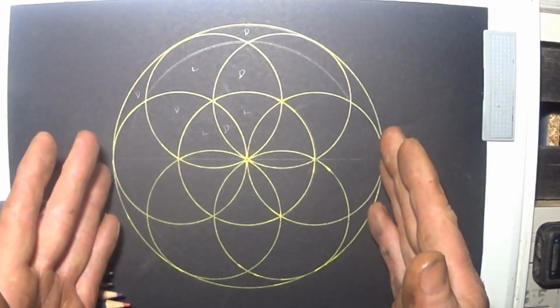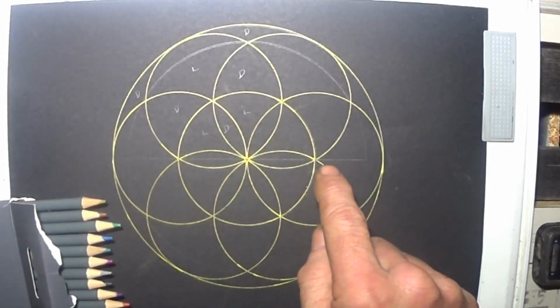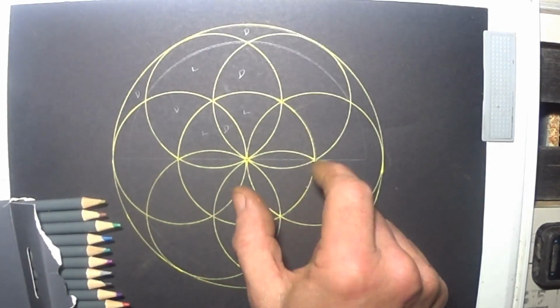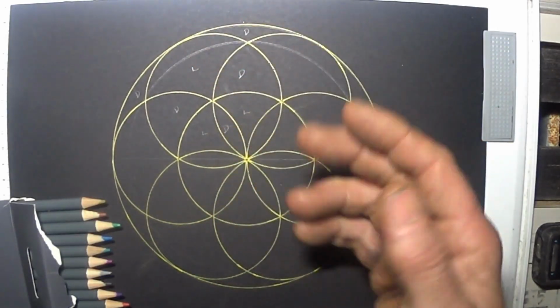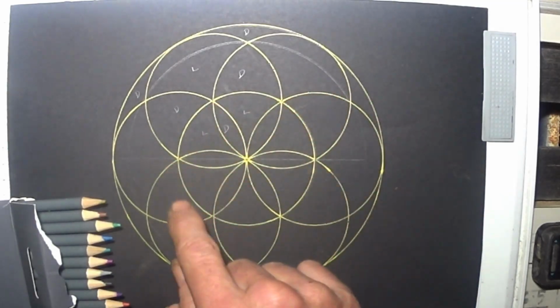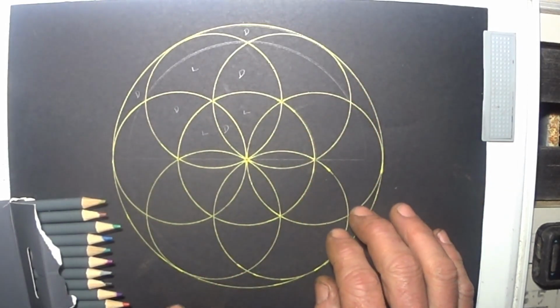Right, this is the seed of life. It's a circle. You divide the circumference into 6, just because it's the same as the radius, and then you draw a circle from each of those 6 points. So there's 7 circles. That's the seed of life.